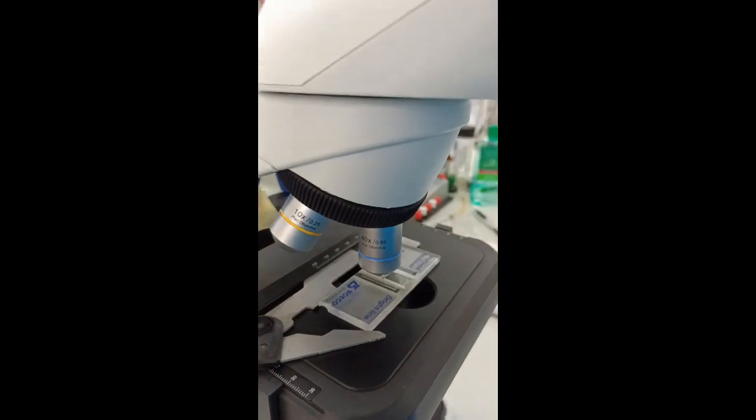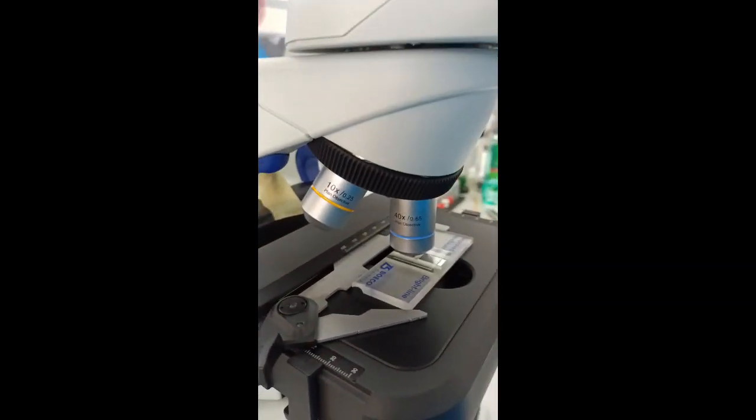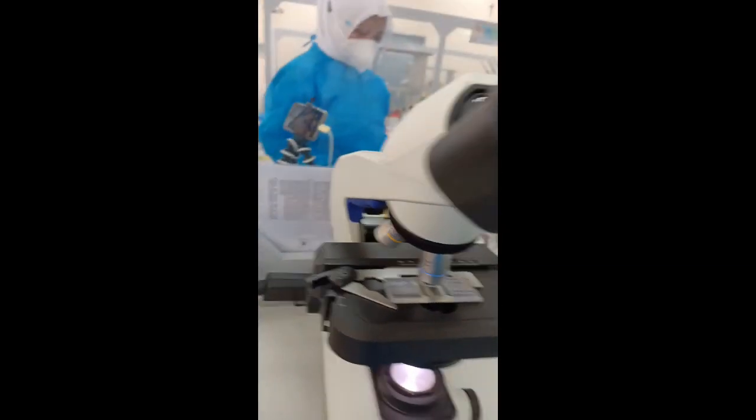After that, we view the sperm cells in the hemocytometer using the high-power field magnification of the microscope, and we count the numbers seen within the 5 squares in the large central square.